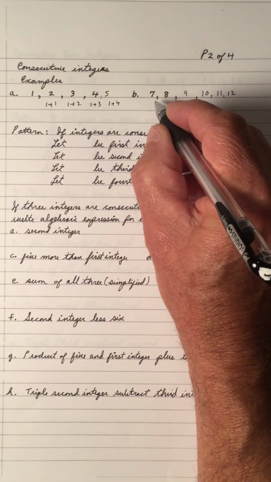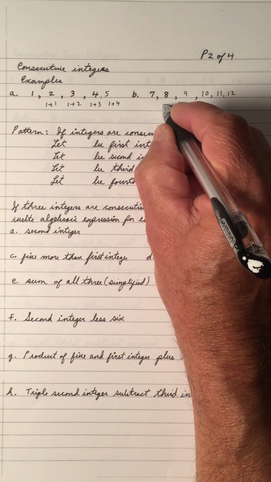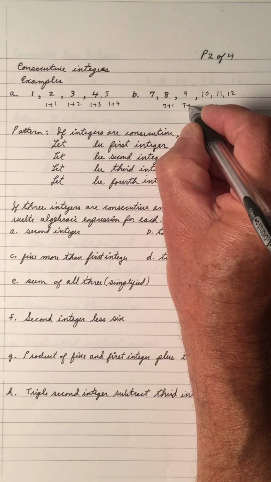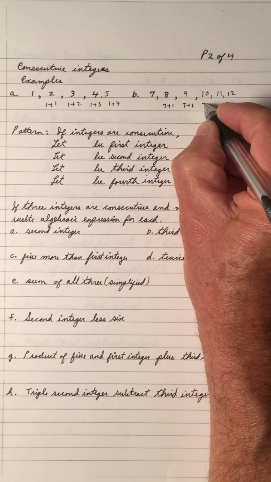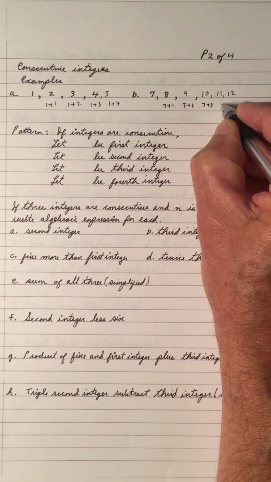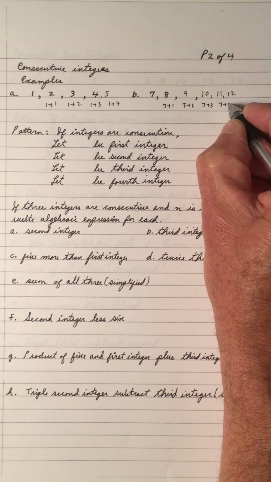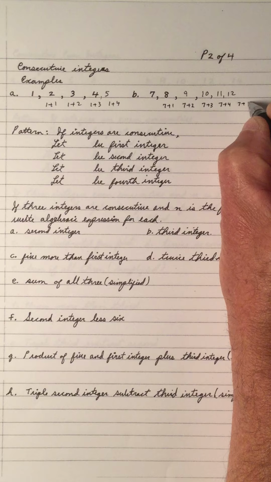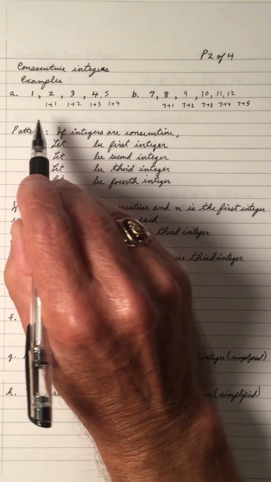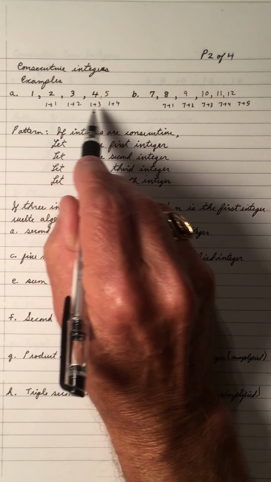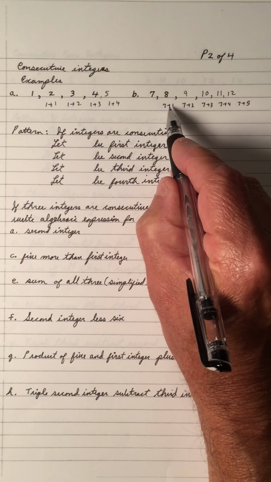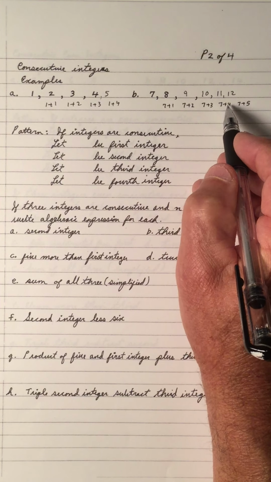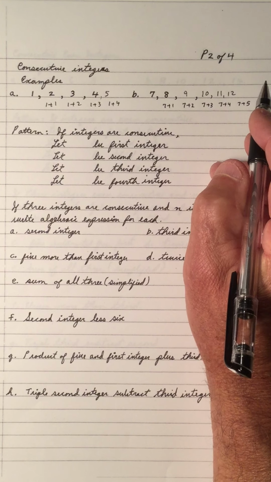And the same pattern, if you have a 7, 7 plus 1 gives you 8, 7 plus 2 gives you 9, 7 plus 3 gives you 10, 7 plus 4 gives you 11, and 7 plus 5 gives you 12. So again, notice you're adding on 1, 2, 3, 4, and the second one is add on 1, add on 2, add on 3, add on 4, add on 5.